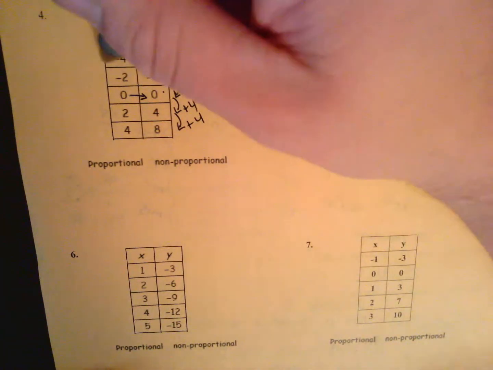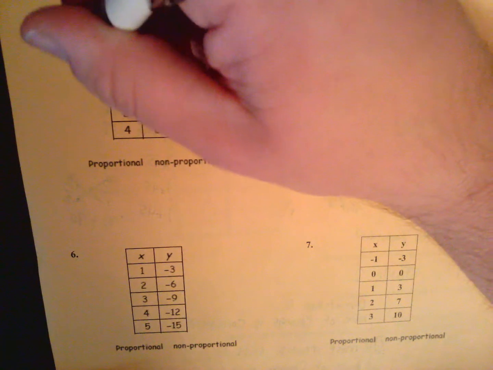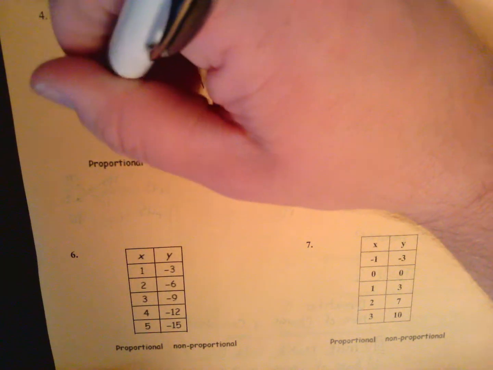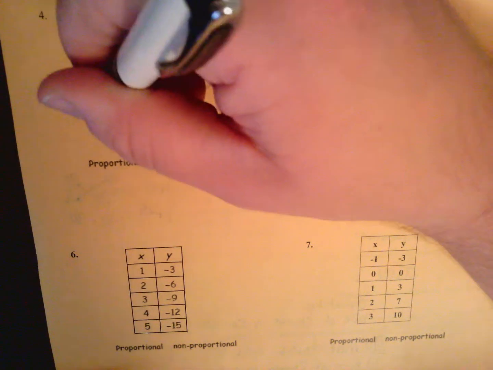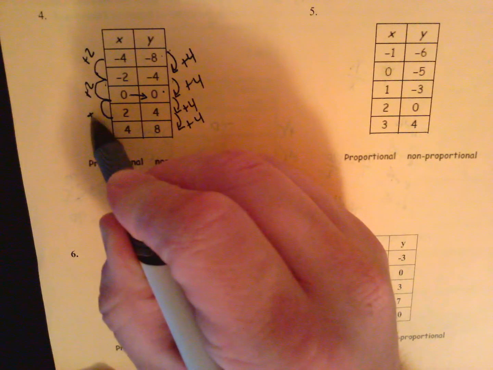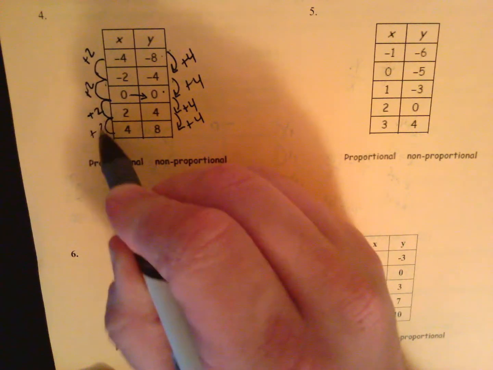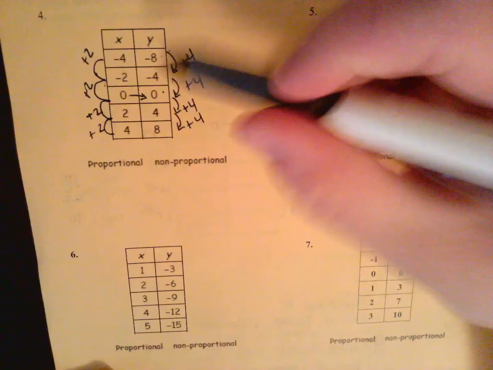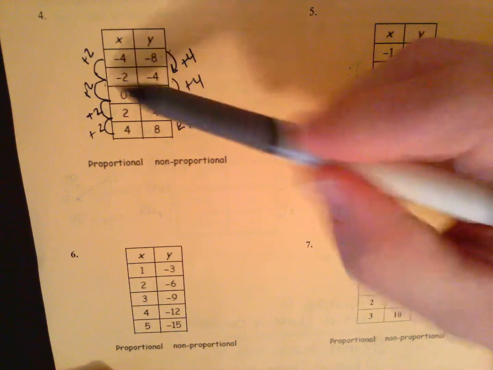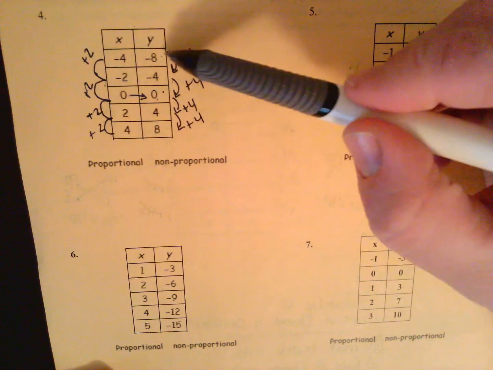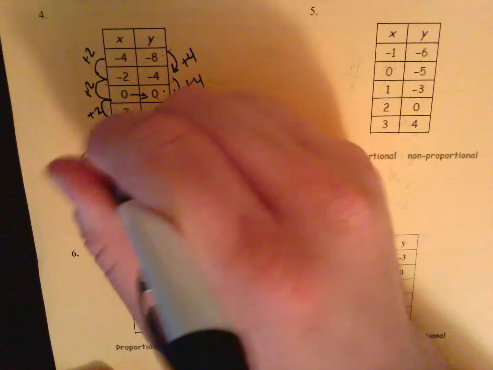The other side, this goes up 2. This goes up 2. This goes up 2. And then this also goes up 2. So since 0 matches with 0, x goes up the same amount and y goes up the same amount, that makes it proportional.